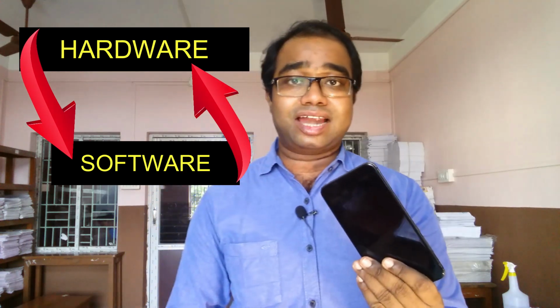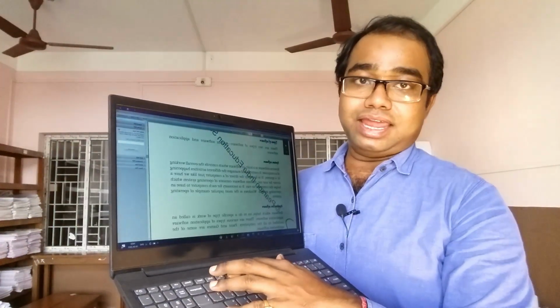So just like that, in a computer also you can see, this is the computer screen. If you can't see anything on the screen, see, I have turned off the screen. Now if you can't see anything on the screen, can you type anything? No, you cannot type. Can you watch any movie? No, you cannot watch any movie. Can you listen to any song? No, you cannot listen to any song. Why? Because you cannot see on the screen.